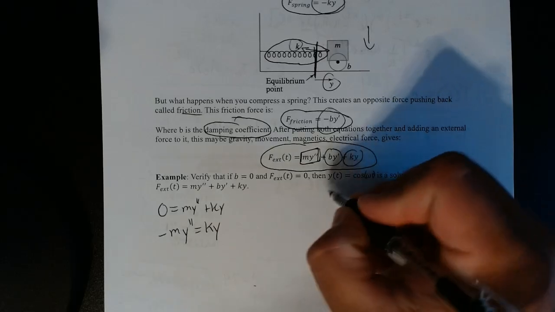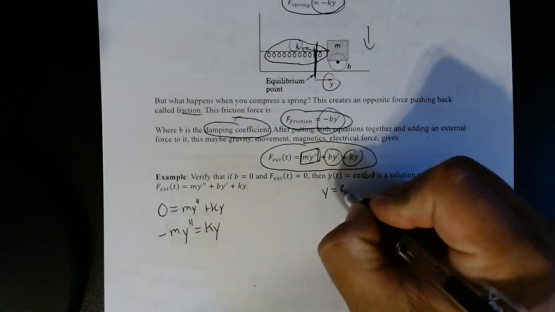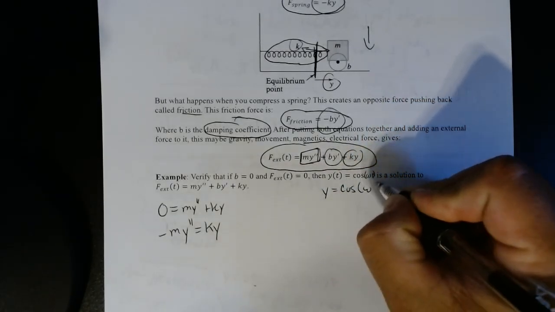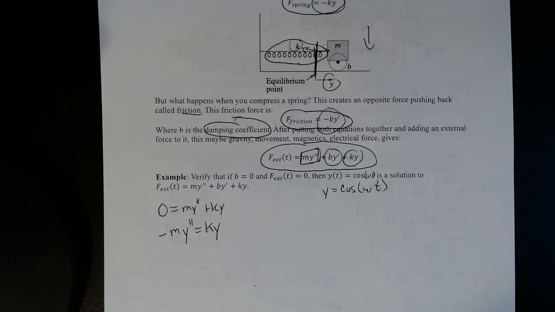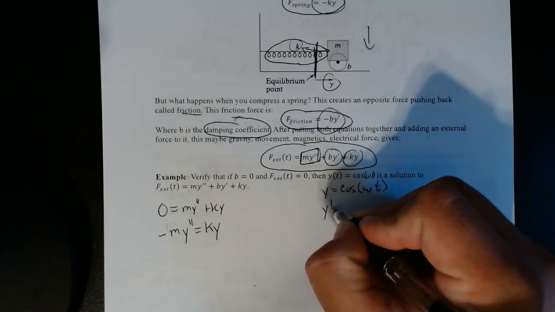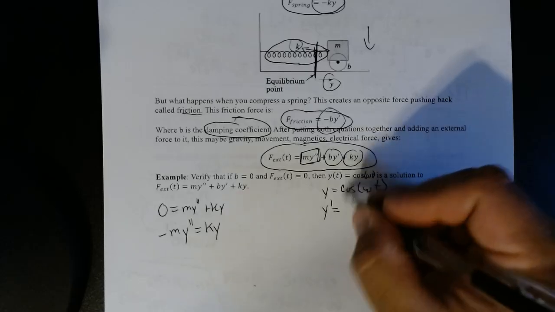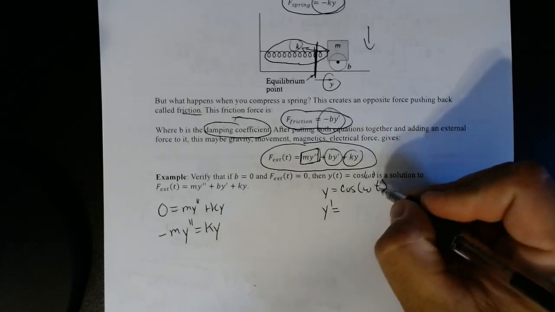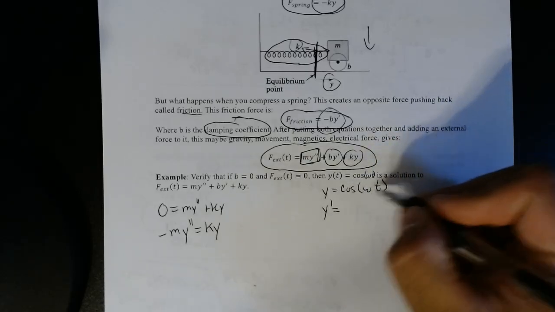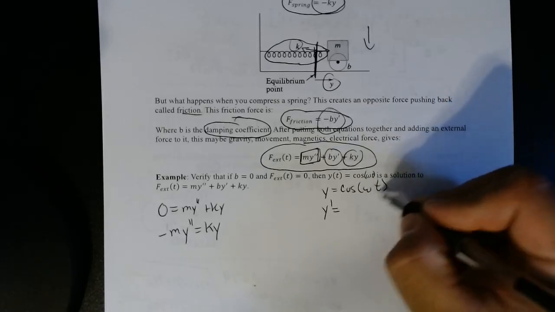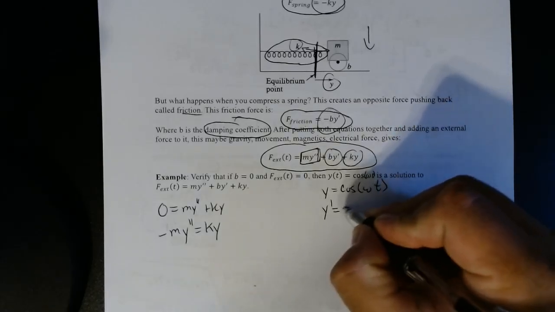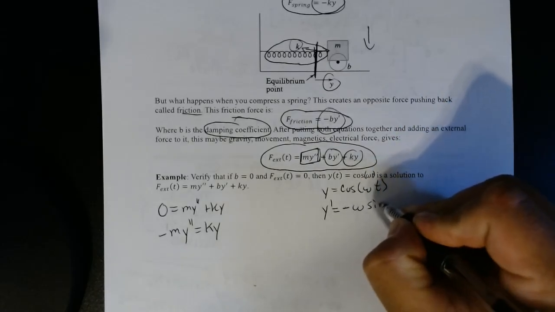Using our y value, y is equal to cosine omega t. We need to take the second derivative, so we'll just go down in order. First derivative: cosine becomes negative, and it's a chain rule. The derivative of the inside is just omega, with a negative in the front. Now it's sine.